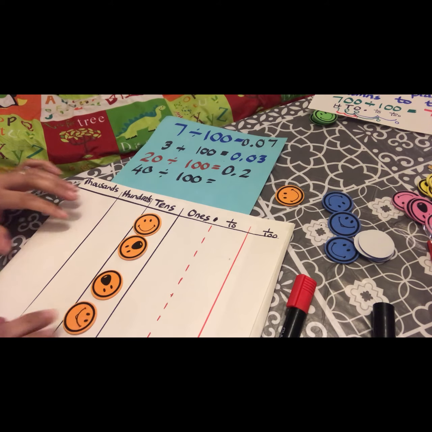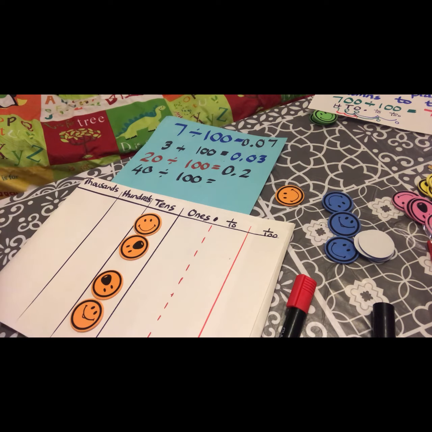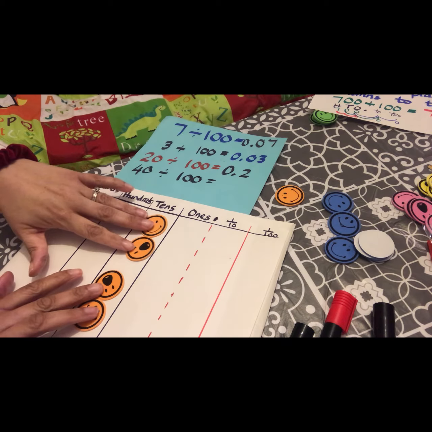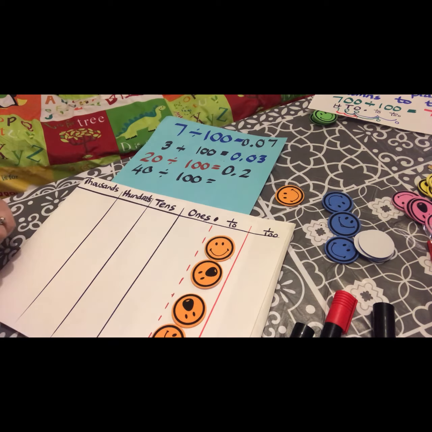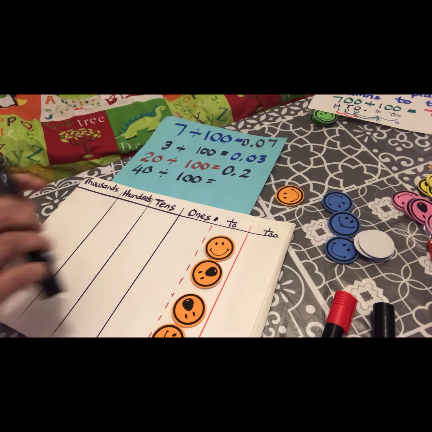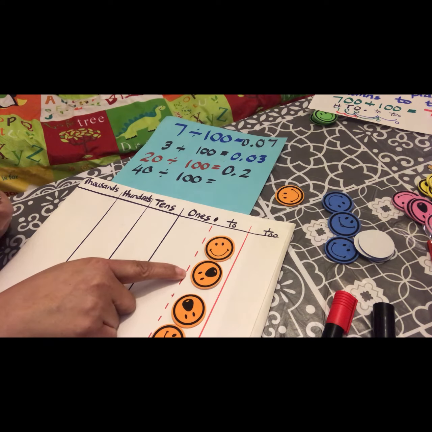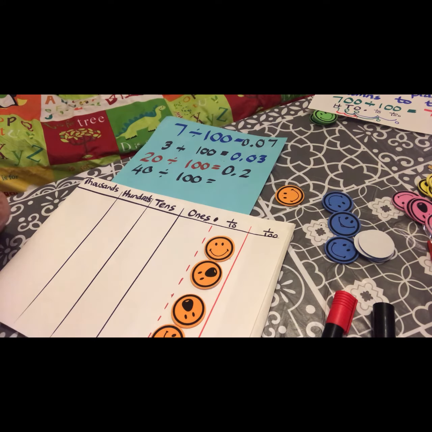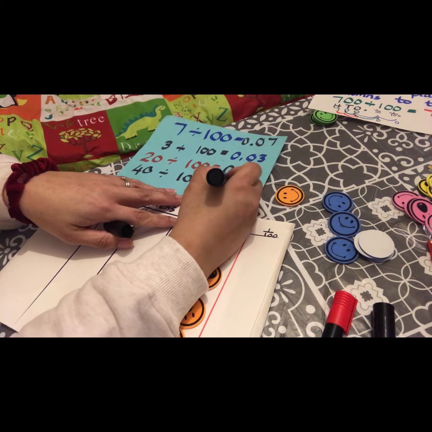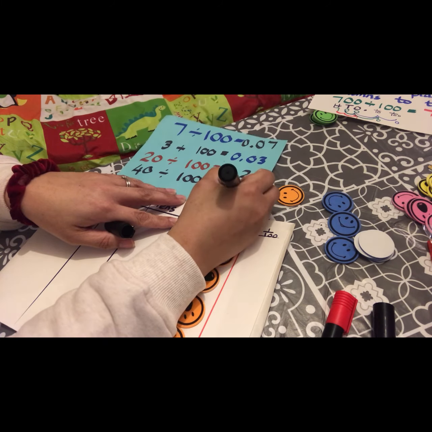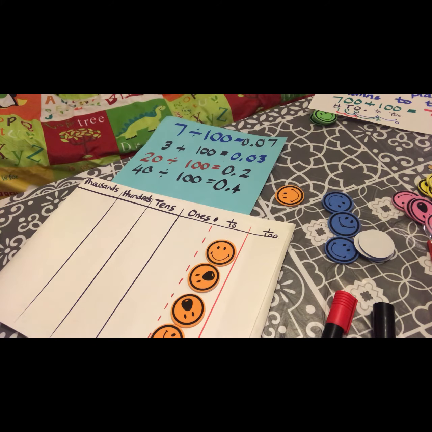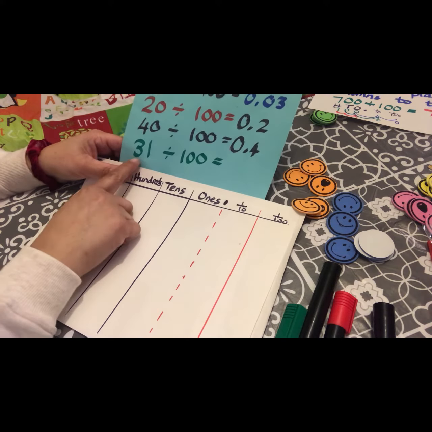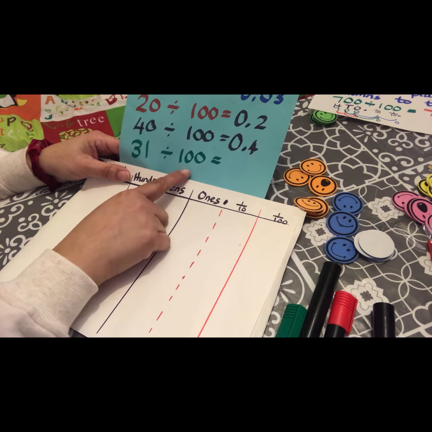Right, let's see what did you get. So we have 4 tens, which is 40, and we're going to move it 2 columns to the right. Count with me. 1, 2. And what answer did you get? Let's see. If I put my decimal point here on the dotted line, my answer is 0.4. Well done if you got the same answer. Good job.